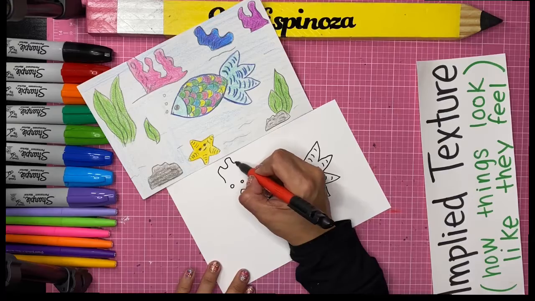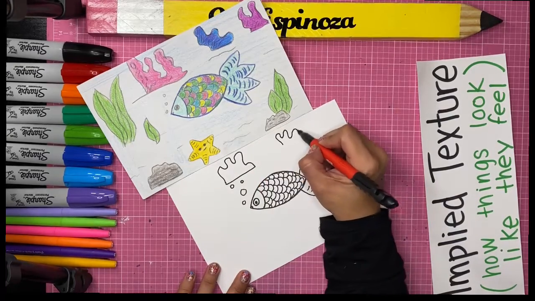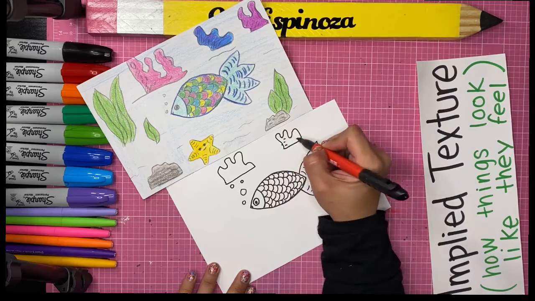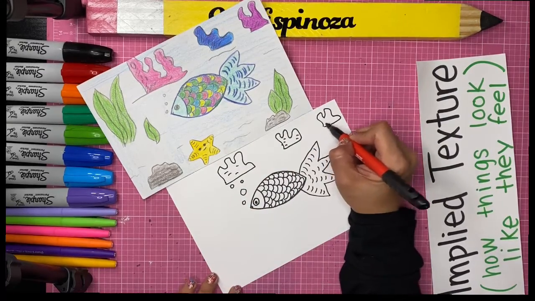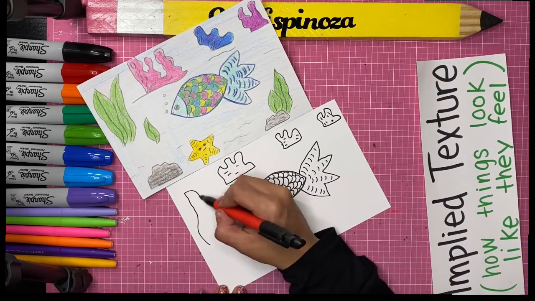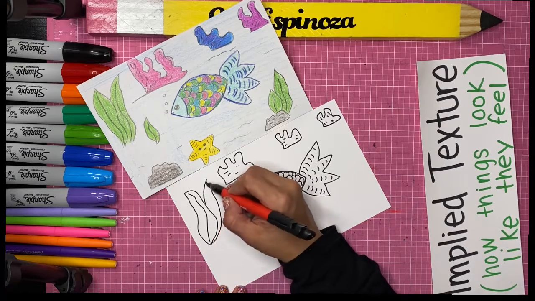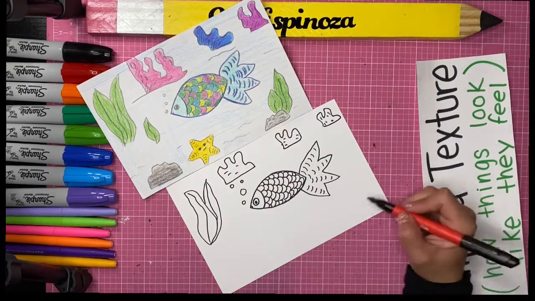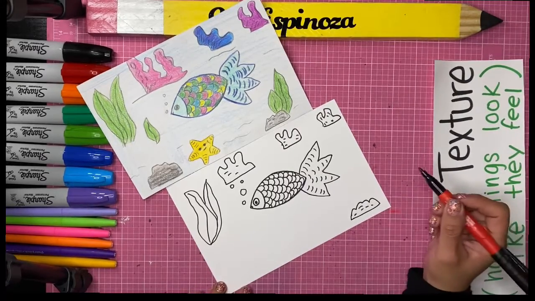So once you're done drawing your fish, you can go and add some details in the background, like some coral. Don't forget to add some lines so it looks like it has texture. You can also add some seaweed, add some rocks, but make sure that you're including some lines inside to imply texture.